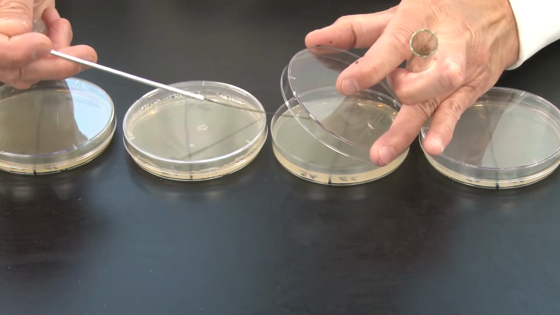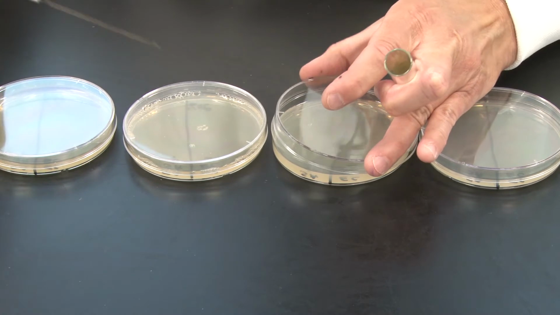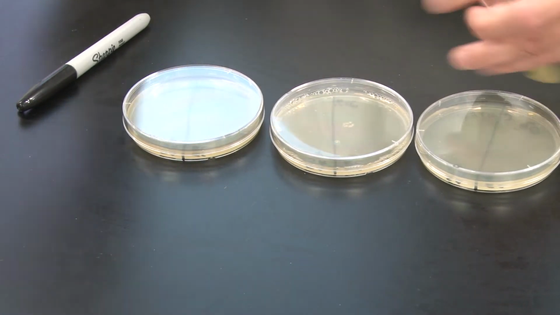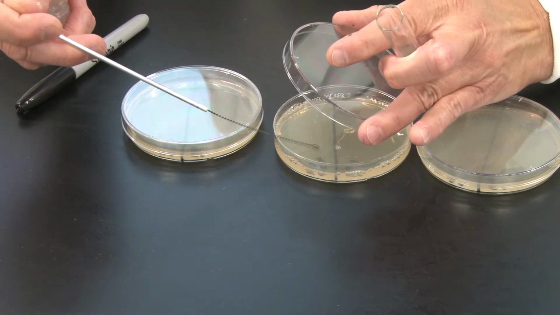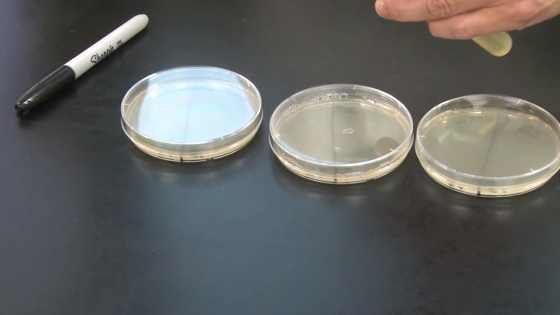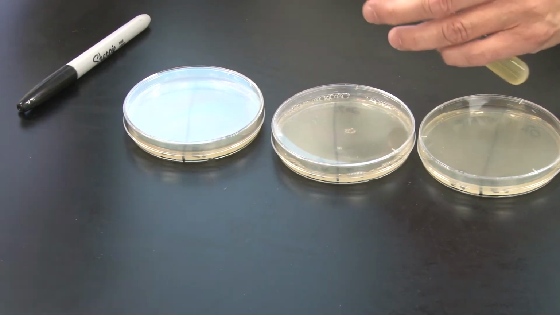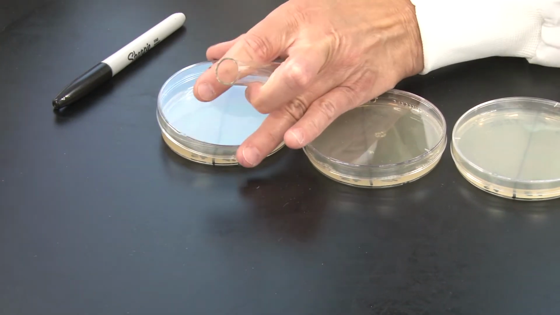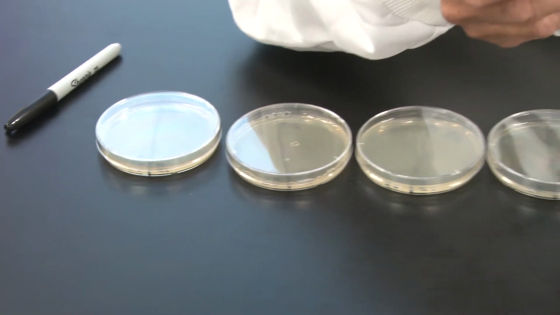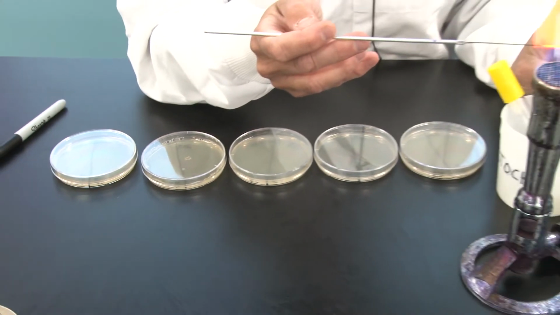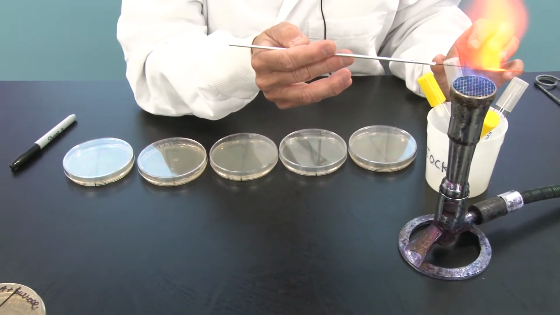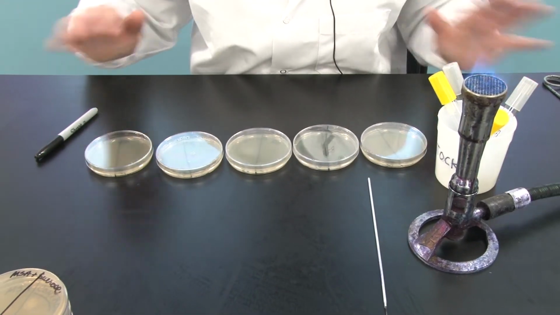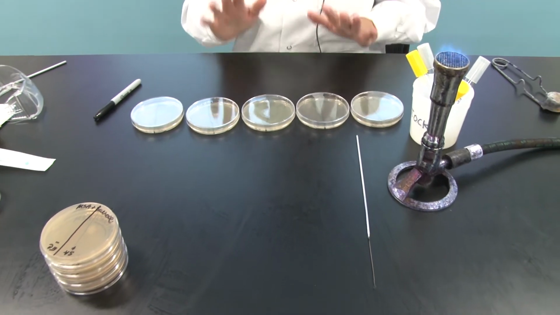Clamshell, one streak to release the loop of Staph aureus, flame it to sterilize it, down on the bench.